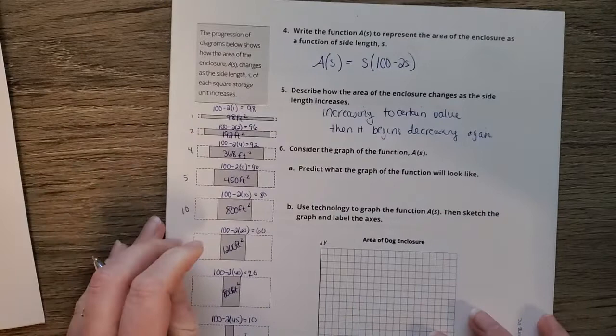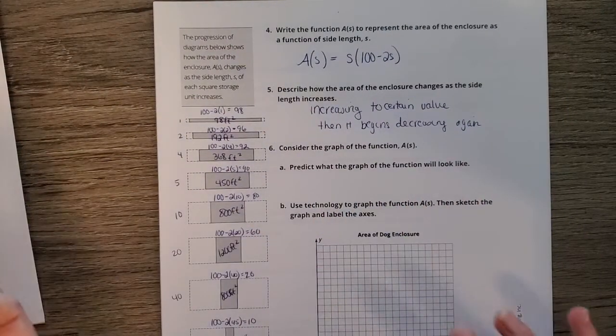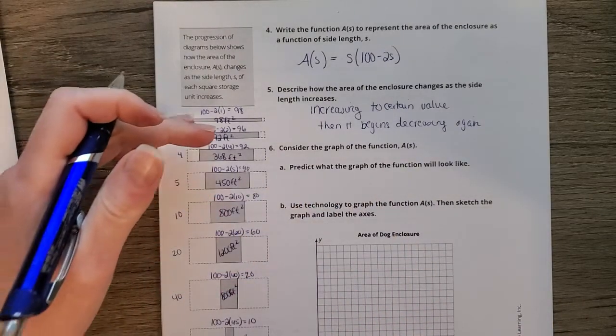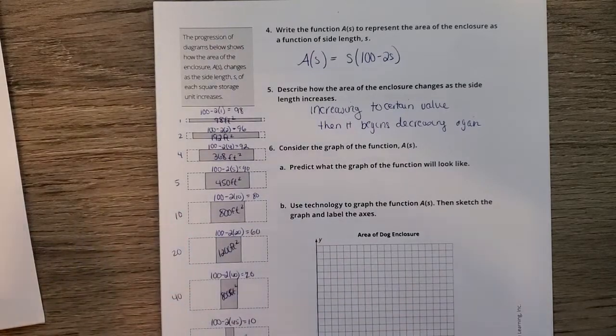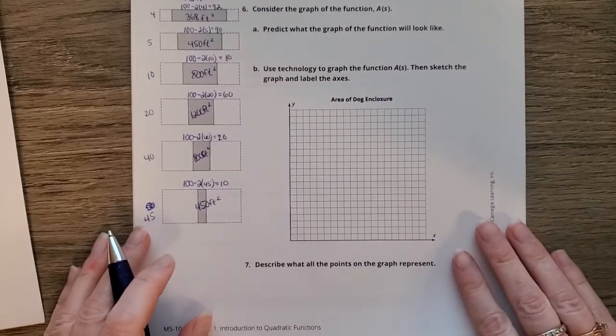So now it says, consider the graph of the function. Predict what the graph of the function would look like. So draw some kind of little sketch of something, as we know, it increases, then it begins decreasing. What do you think that visually is going to look like? All right, and now we're going to use technology to actually graph this.